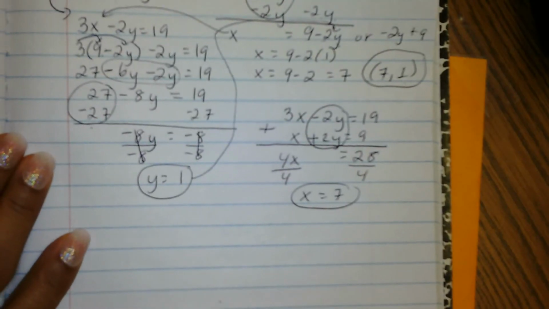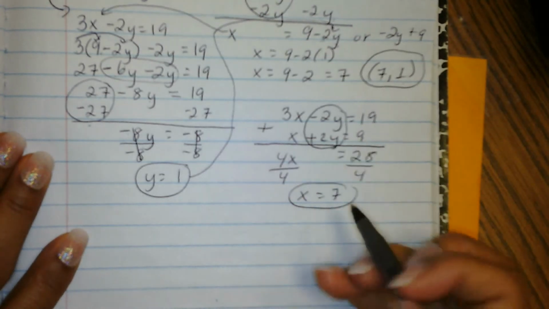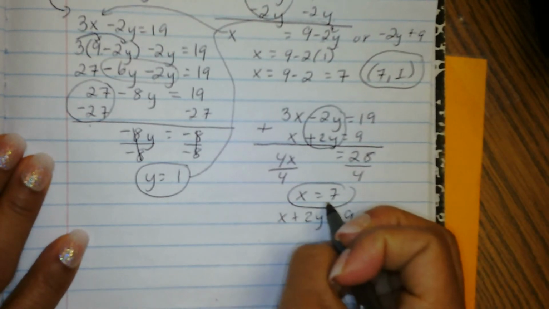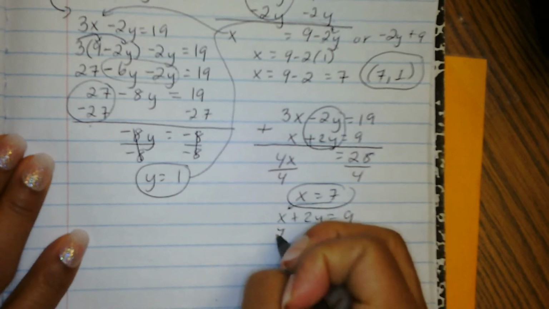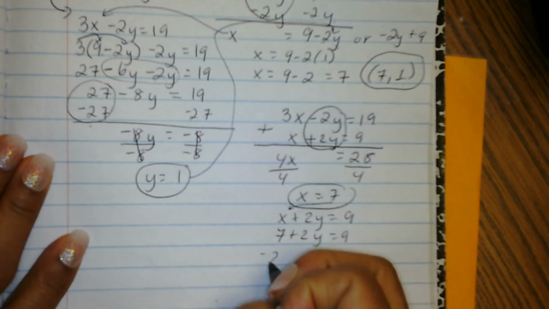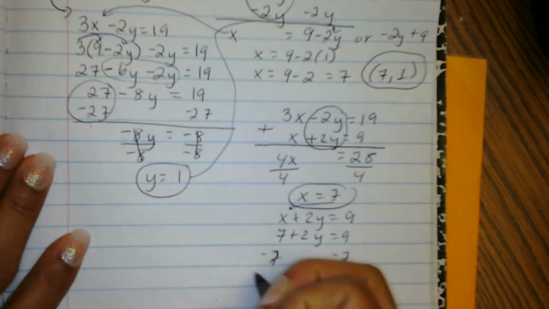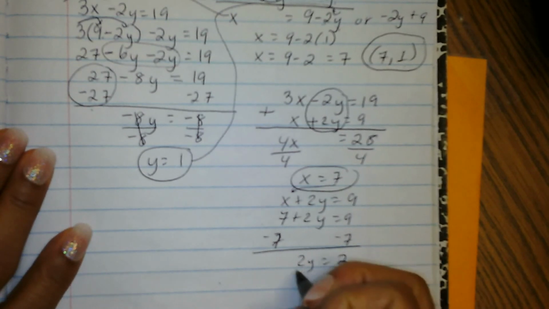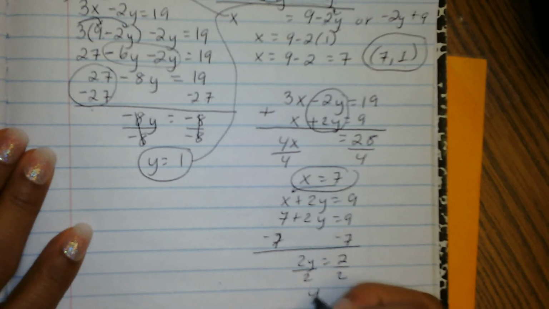So now I got to get the y. So I got to use one of the equations. x plus 2y equals 9. So my x is 7, so I put 7 plus 2y equals 9. I subtract 7 from both sides, and I get 2y equals 2. Divide both sides by 2, I get y equals 1.